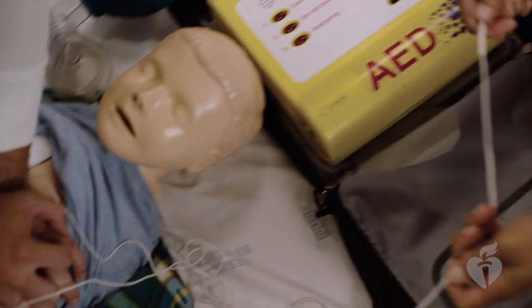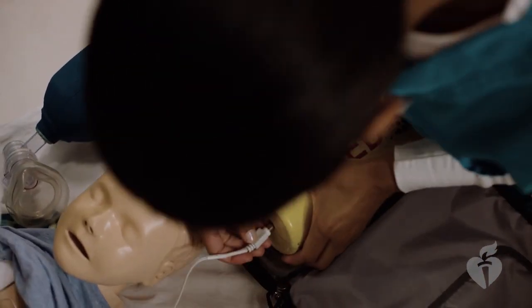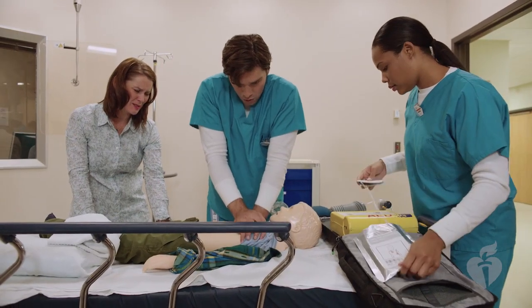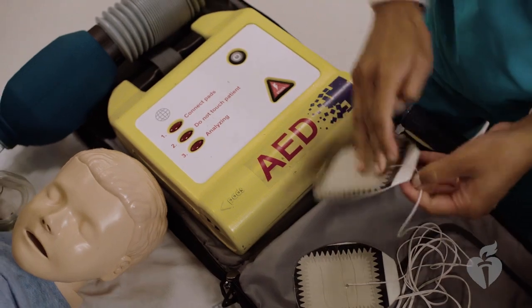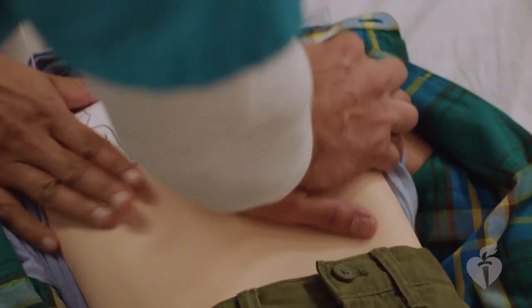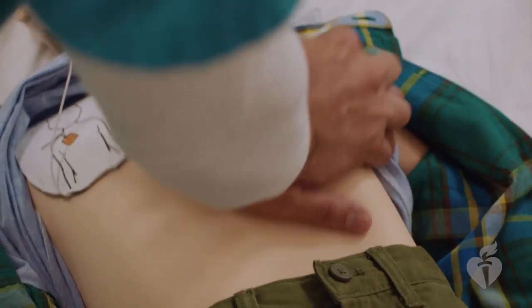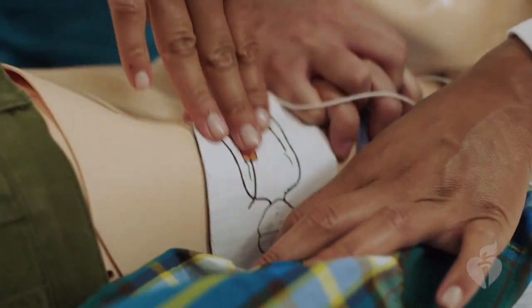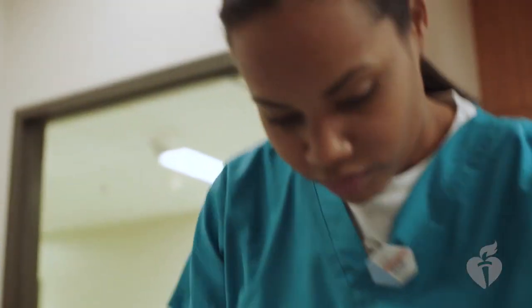You may also need to plug in the pads for certain models. Following the pictures found on the pads, attach the adhesive pads to the child's bare chest. Place one pad on the child's upper right chest, directly below the collarbone, and the other to the left side of the left nipple. After the AED is turned on, some units will tell you to press a button for the device to analyze the heart rhythm. Others will analyze the rhythm automatically.